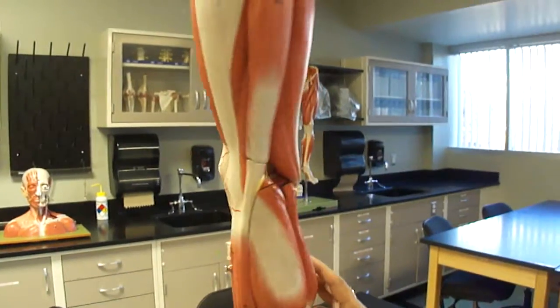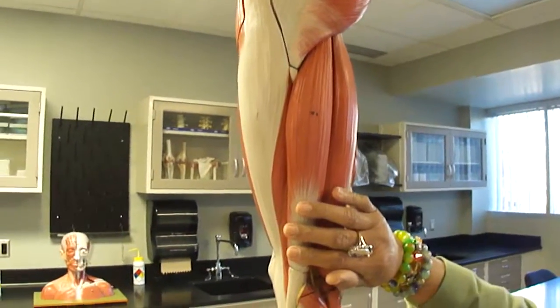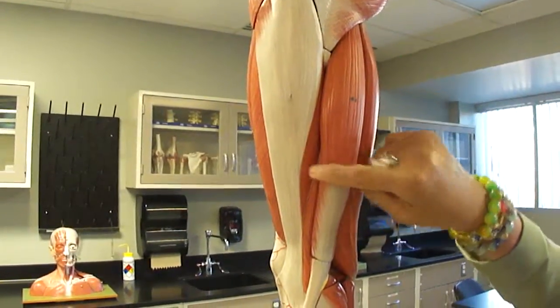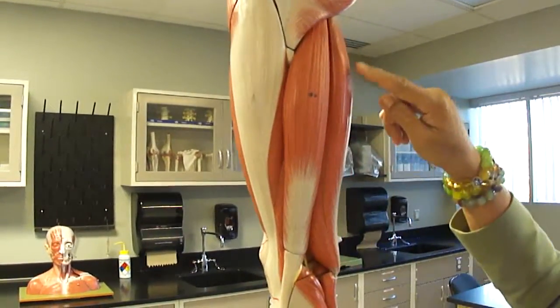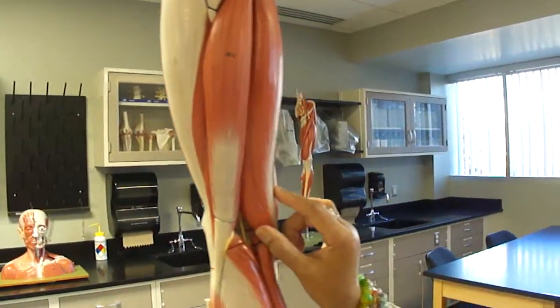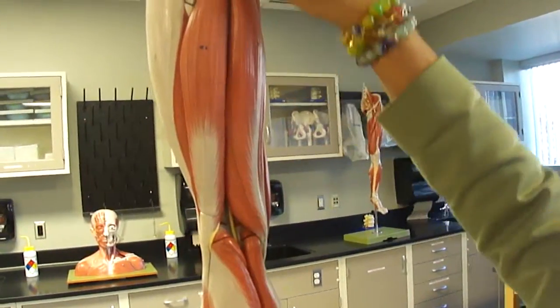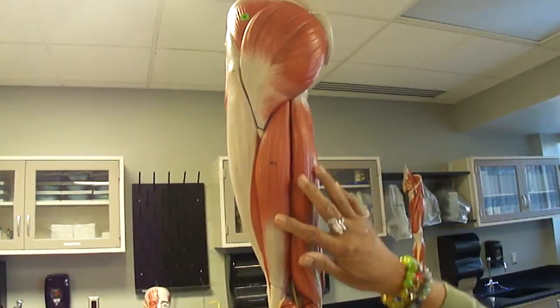Going back in here, this is your hamstring muscle. Next to your vastus lateralis is your biceps femoris, semitendinosus, and semimembranosus. Don't forget that they are all point of reference. They are under, next to your gluteus maximus.